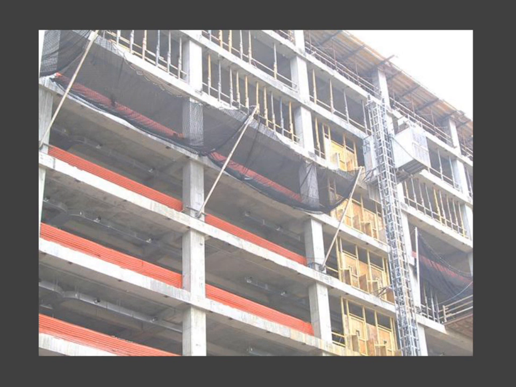Okay, this particular picture shows how you would put nets above, and then when you can do something below, you put up guardrails, and these guardrails also have netting attached to them to stop stuff from blowing or being kicked off of the floors.